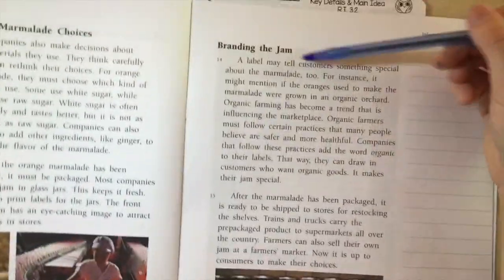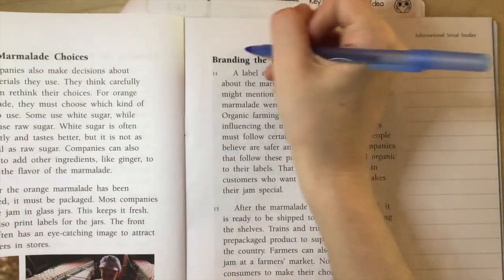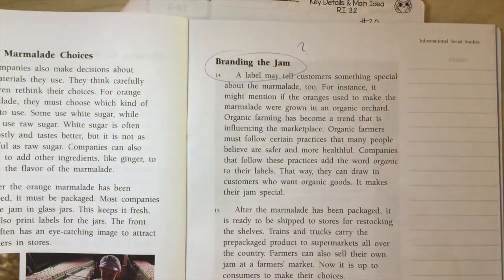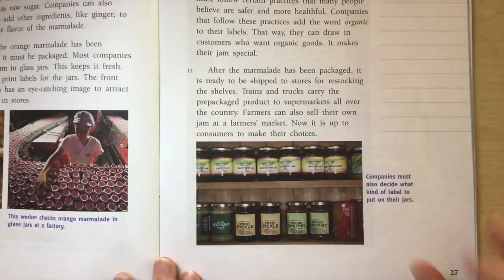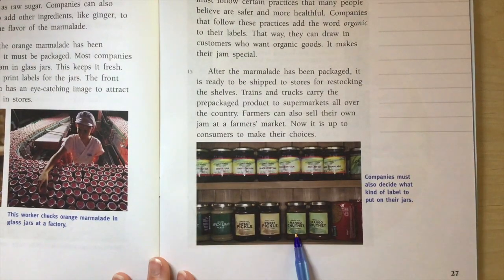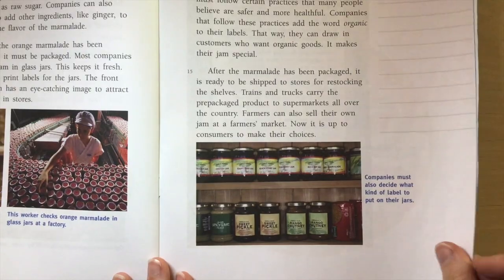Then we have this thing called branding the jam. I don't know what that means, question mark. So again, I'm annotating already. Then we have a picture and some captions. Read that.